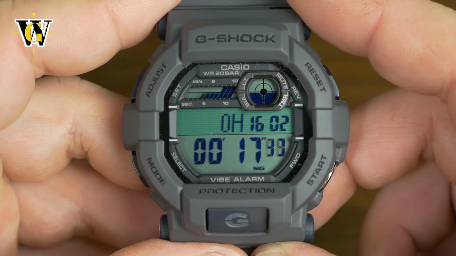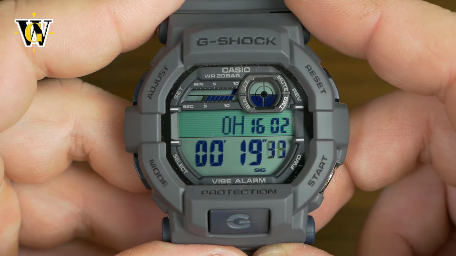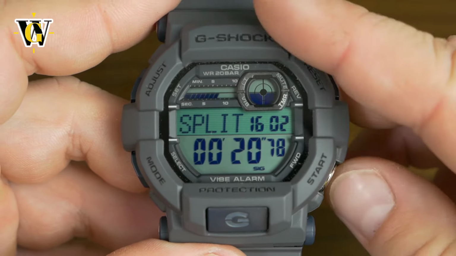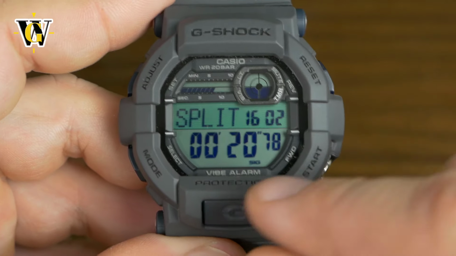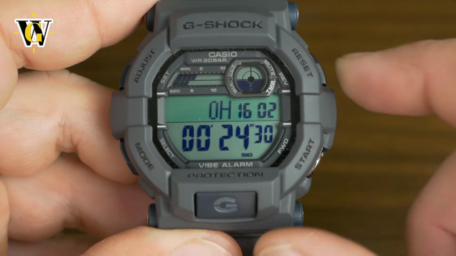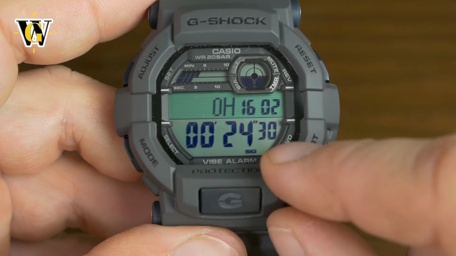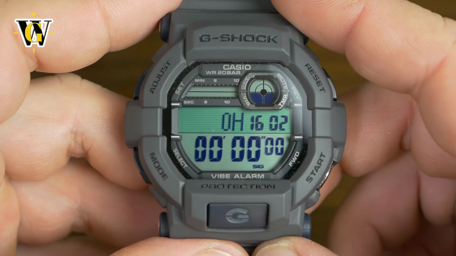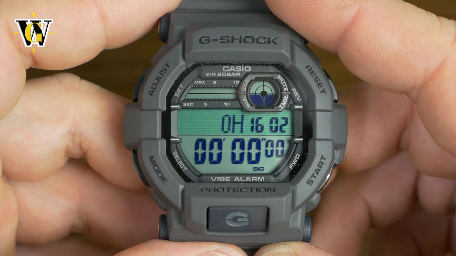So if you have two runners, when the first one goes through the finish line, you press the reset button. When the second one goes through the finish line, you press the start button. Now, once you've written the time of the first runner, you press the reset button. The watch is going to show you the time of the second runner, and then pressing it again actually resets the stopwatch. And that's pretty much it.